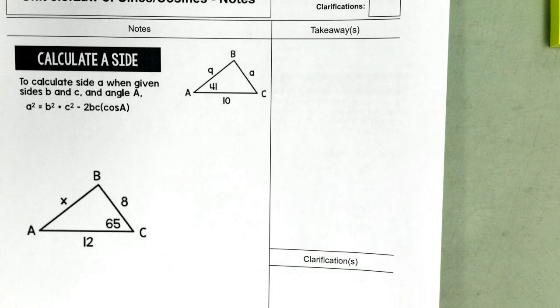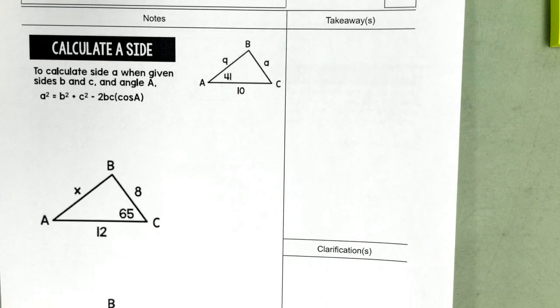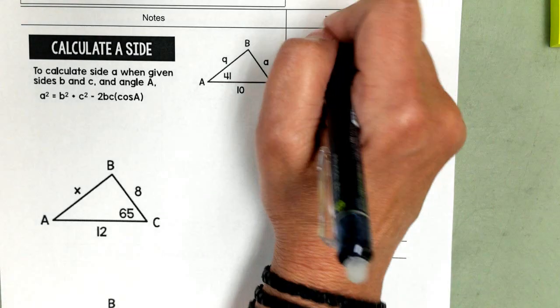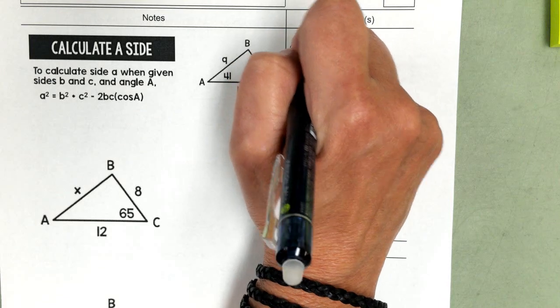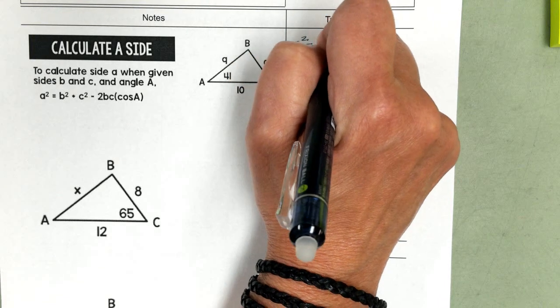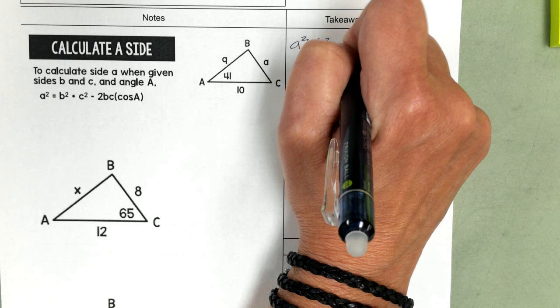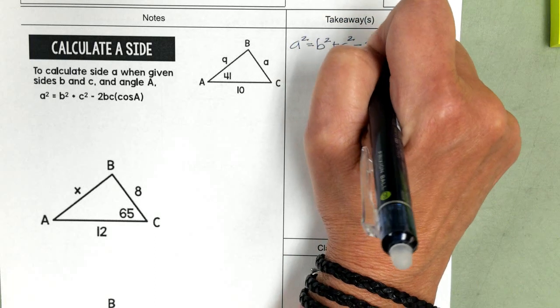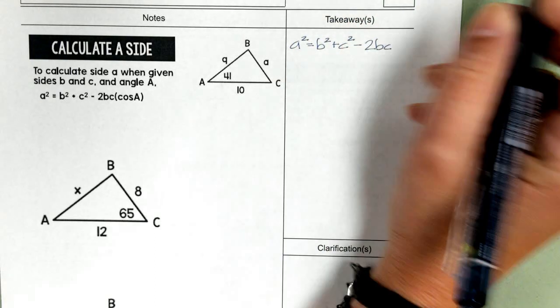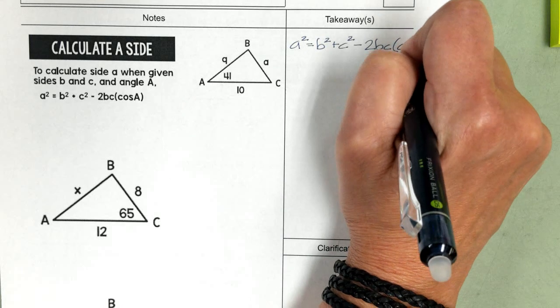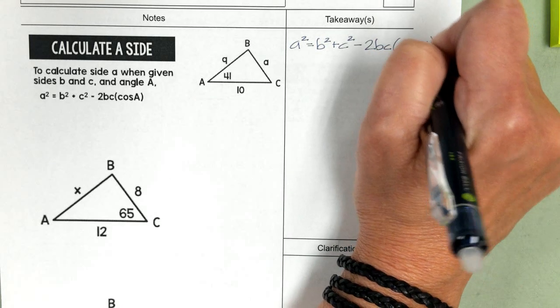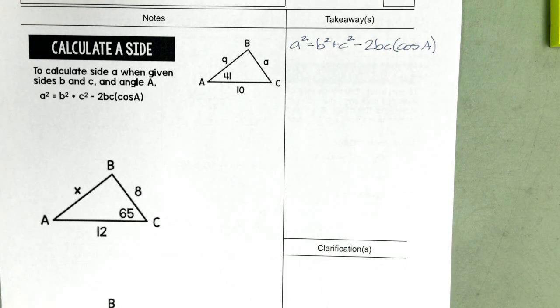Now, the other law we can use is the law of cosines. And it's given to you as side A squared is equal to side B squared plus side C squared minus 2 times the lengths of B and C times the cosine of A. And it follows a pattern.